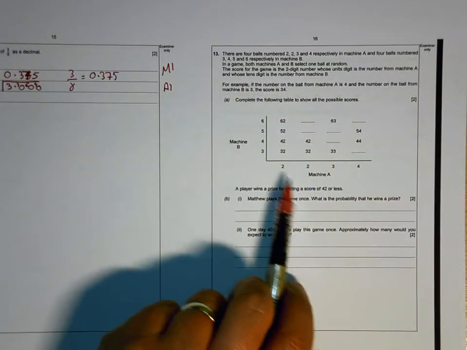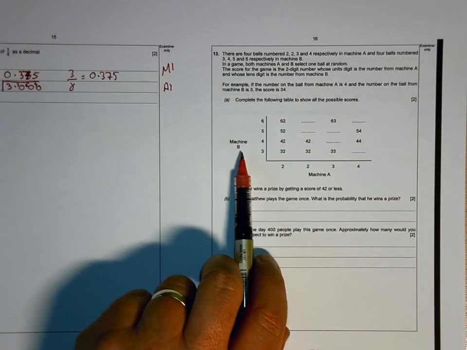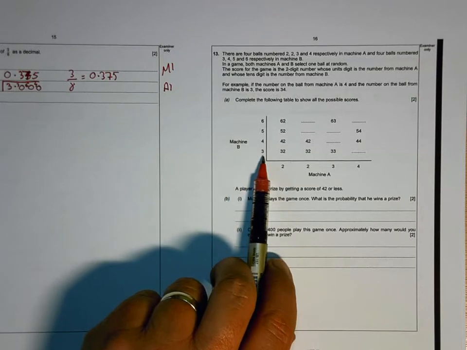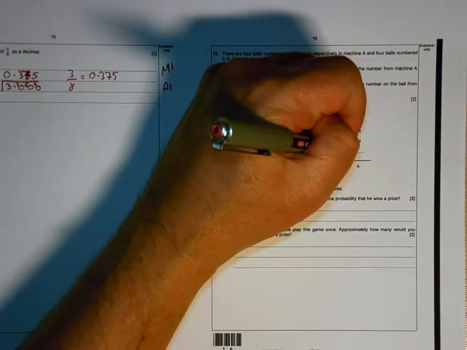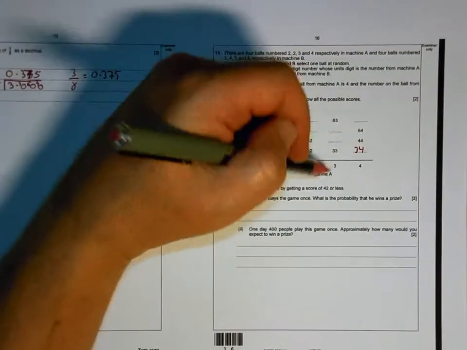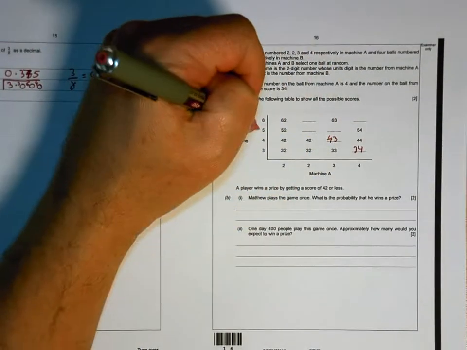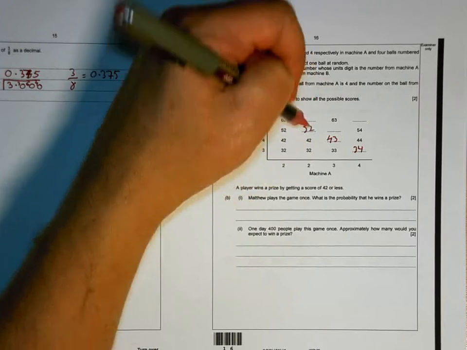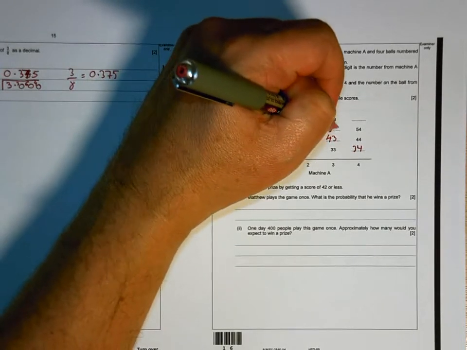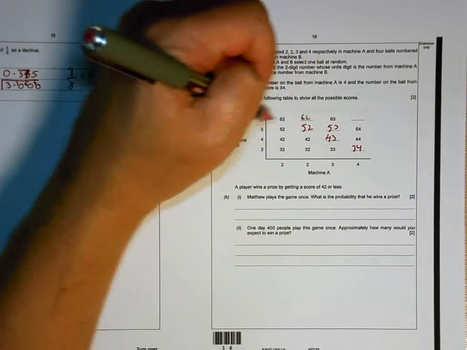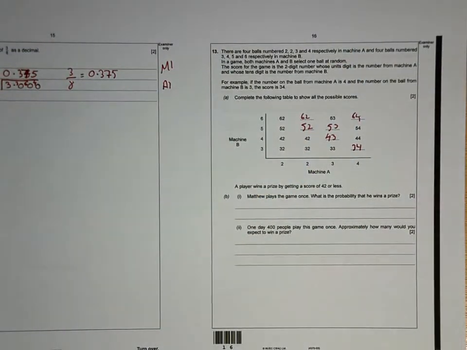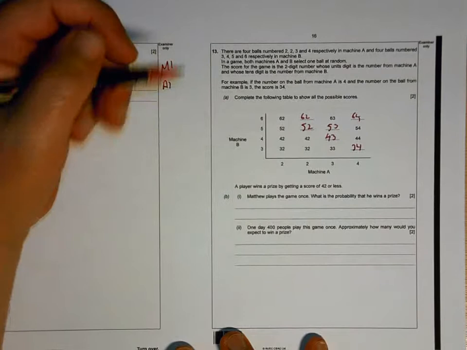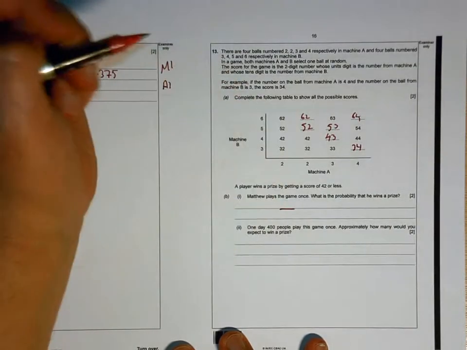Complete the table below. So the B gives you the 10s, so that's going to be 34, that's going to be 43, 52, 53, 62, 64. The player wins a prize by getting a score of 42 or less. After he plays the game once, what's the probability he wins a prize?